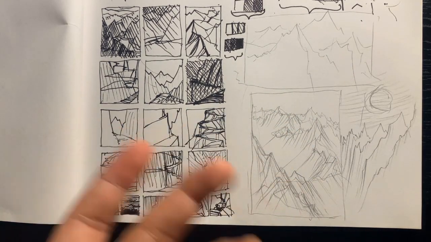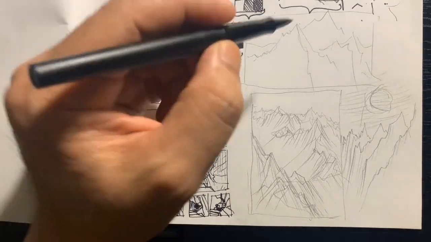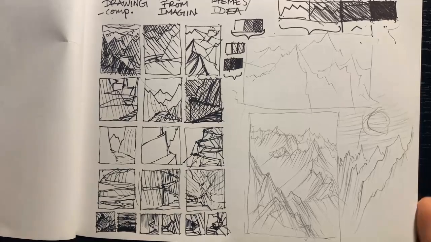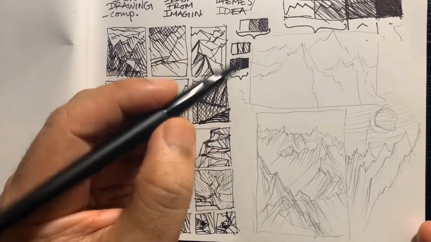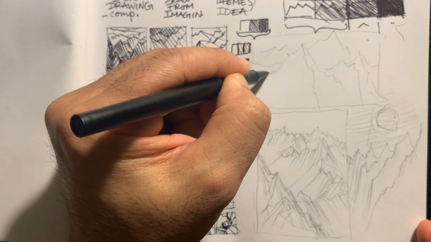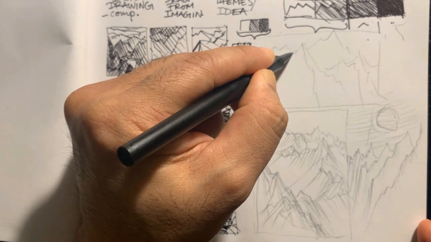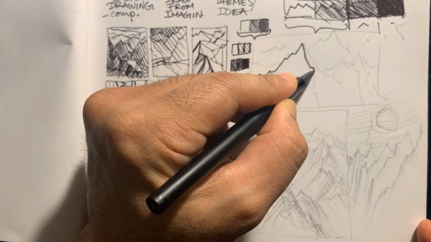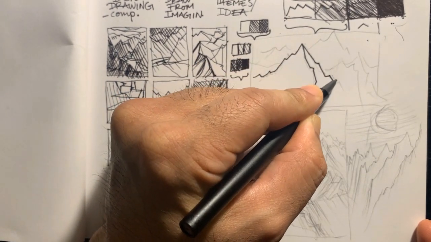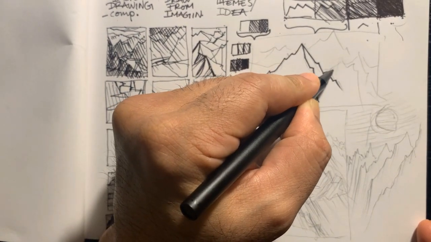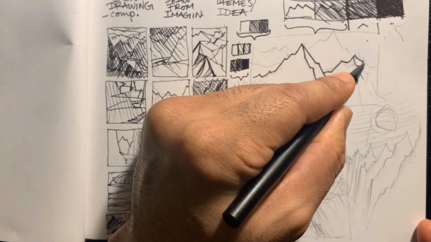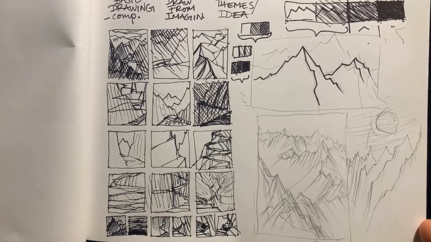So yes, I used a pencil to begin with, and we're just going to outline it to begin with. A lot of the perspective for this kind of thing is going to come from the overlap. So it's like that kind of thing.